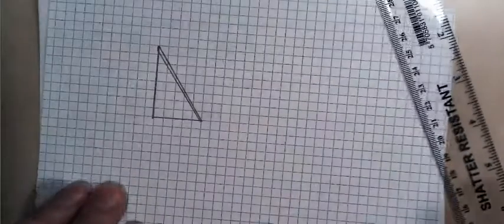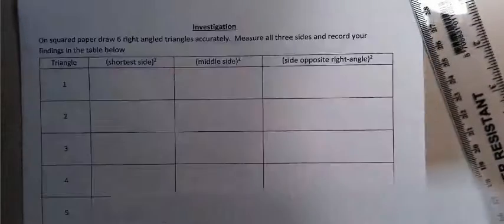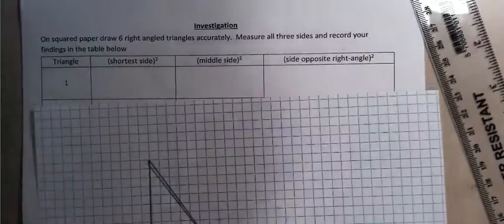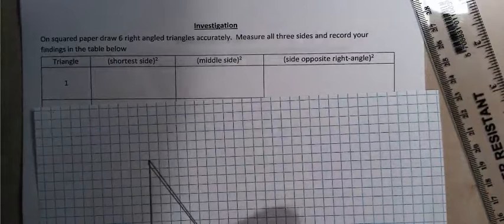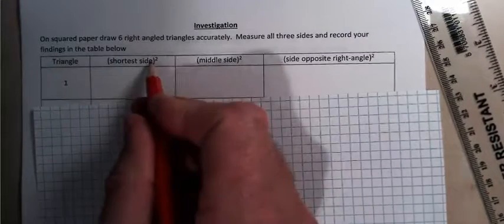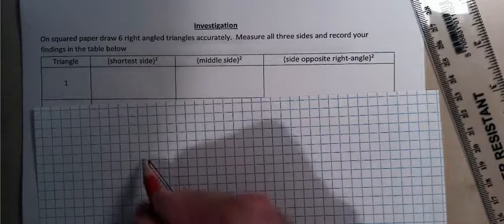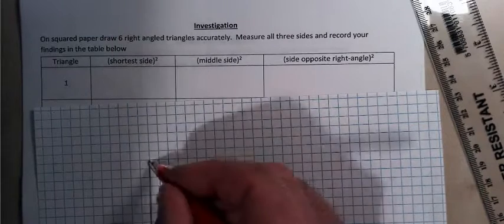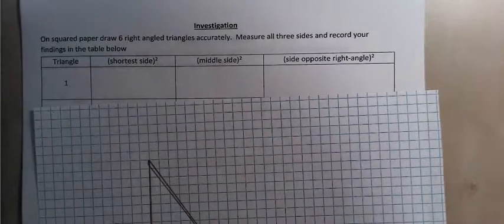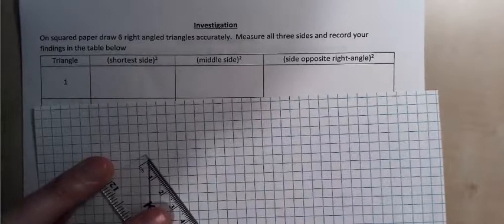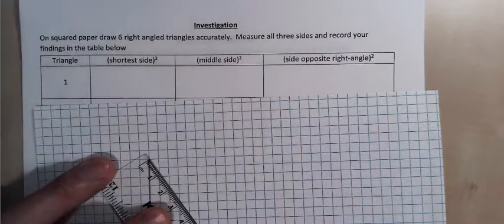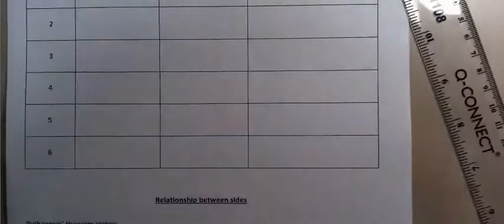You'd measure the length of the 3 sides of that triangle, and then you would fill in the information here. So you get the shortest side, you find the length of that. If you measure that, that's going to be 2.5 centimeters, and if you square that, you get 6.25. The middle side is going to be 1, 2, 3, 4 centimeters. If you square that, you get 16, and then with your ruler you measure this really accurately as well. That looks to me to be about 4.7 maybe, so again you square that.